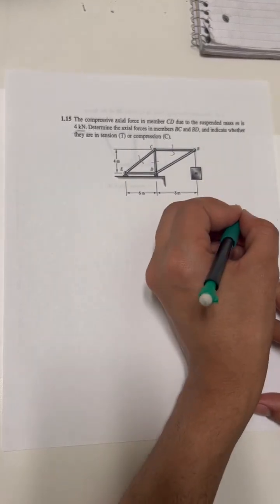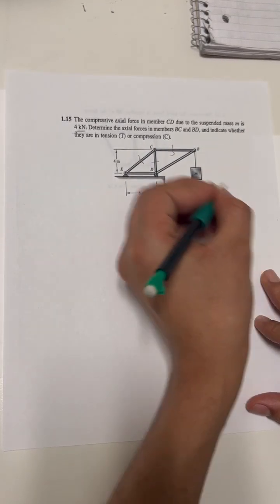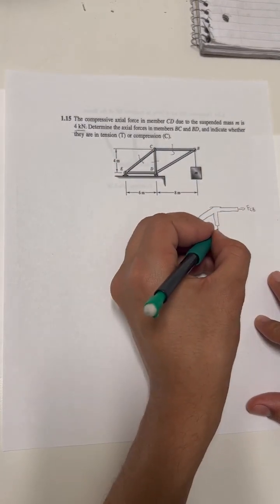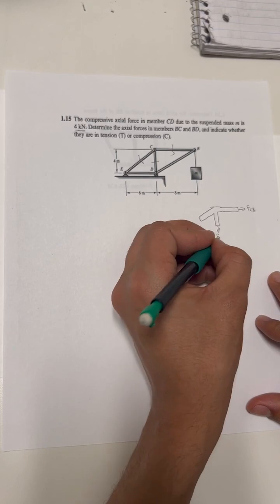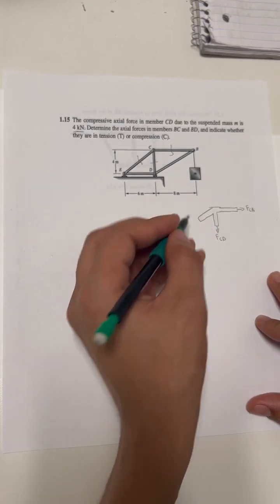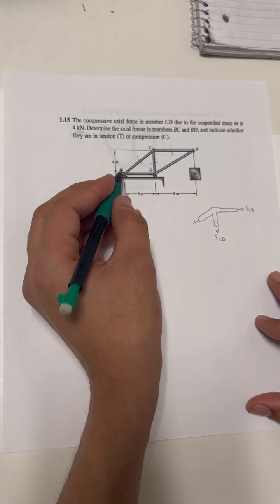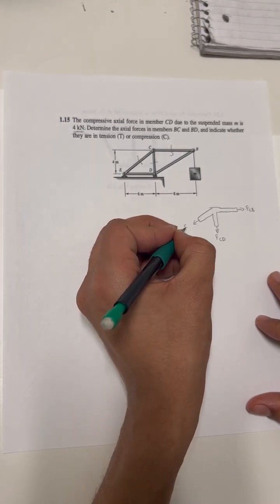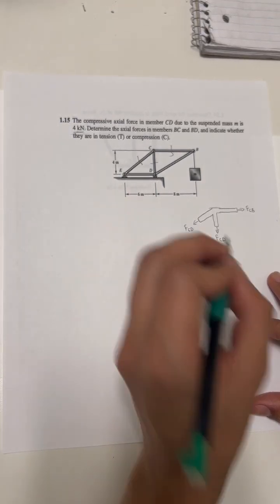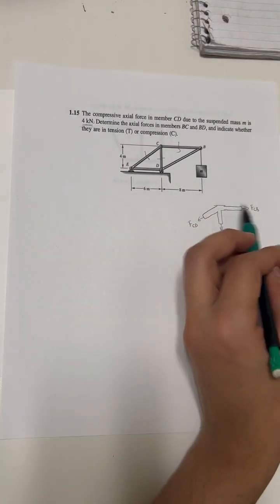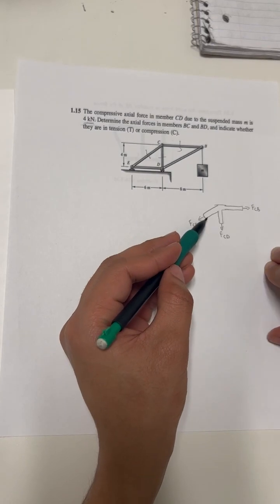So we know here it will be force CB, force CD, because that's the force of CD, and that is force CE.